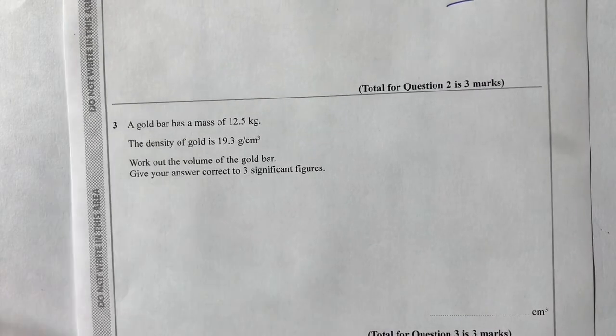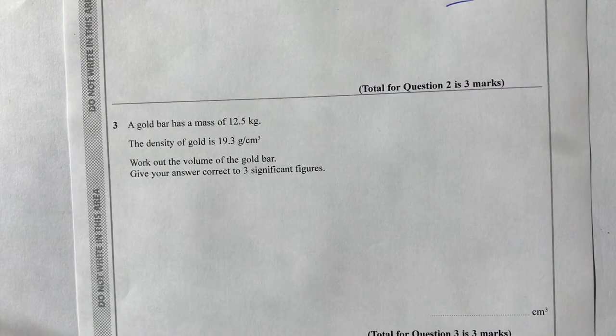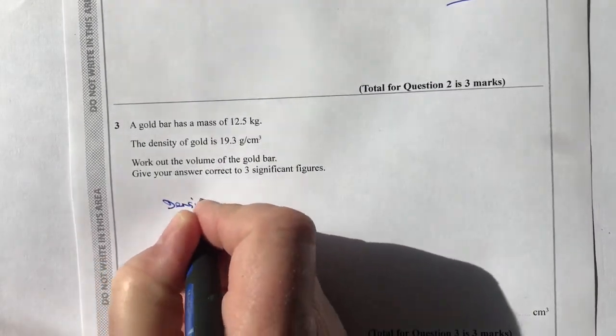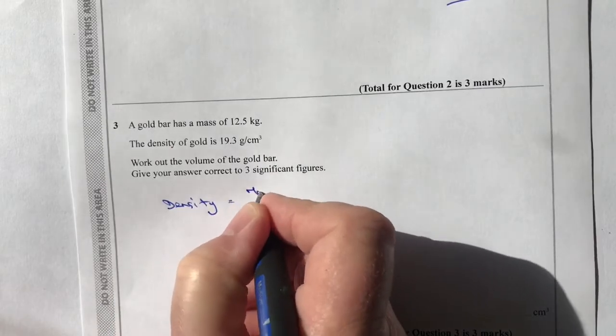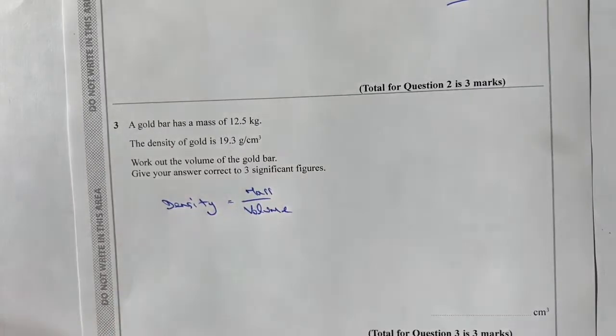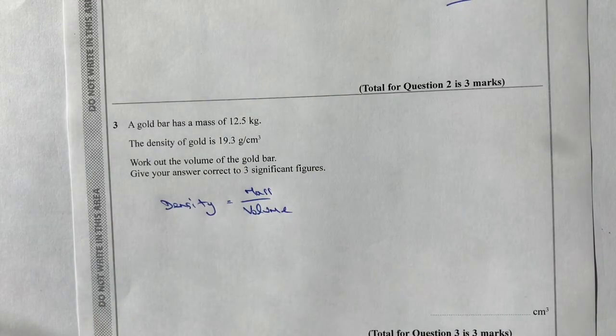And we've got a gold bar has a mass of that, a density of that. Okay, so what we need to know is the formula, which is density equals mass divided by volume. And then really it's just a case of manipulating this particular equation to figure out the information that they're looking for.